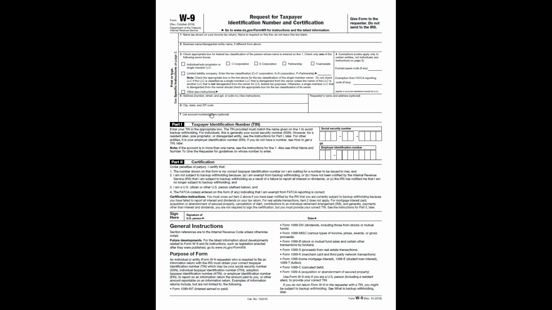And then you will move down to line 7 that requests an account number. So if you are working with a client or another business and you have an account number with them, you are going to include that number here, optional, in this field. And over to the right, you're going to see where it says requester's name and address.